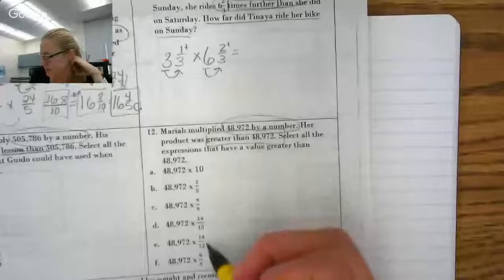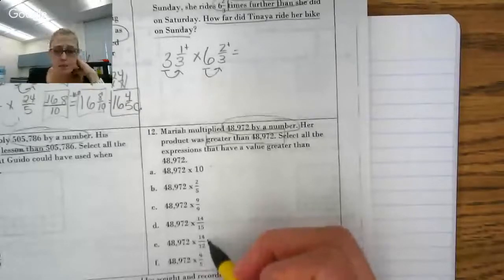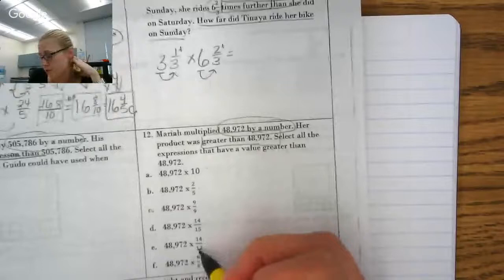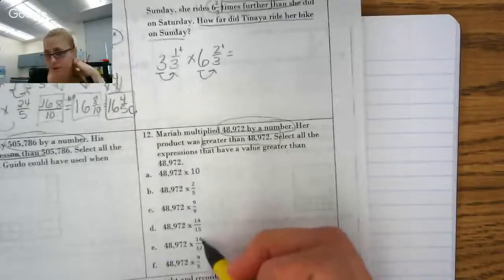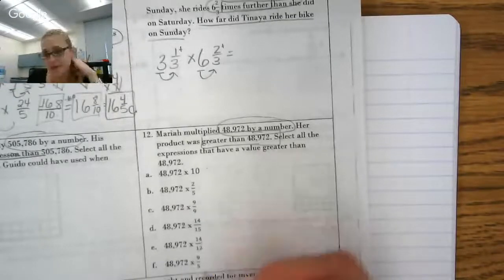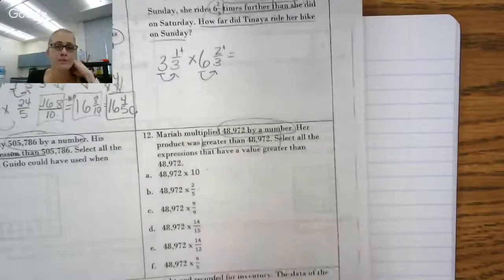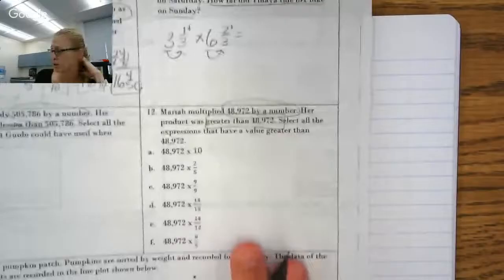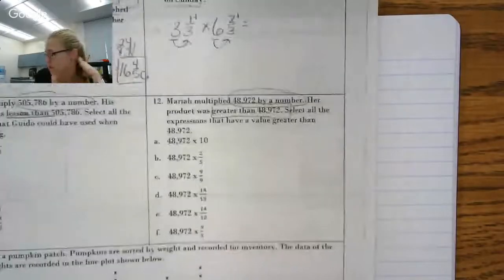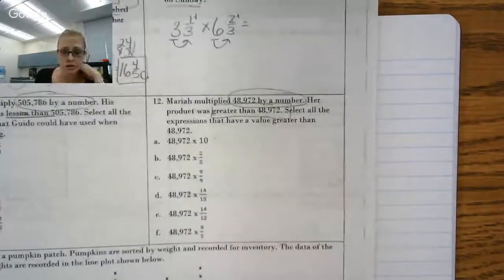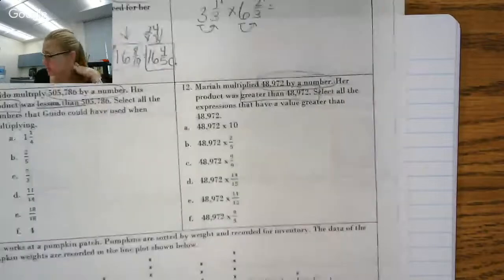Does E work? Right, E does work because I'm multiplying by a fraction greater than 1. This number is cut into 12 parts, and I actually have 14 parts, so I have the whole thing plus a little bit more. Does F work? Right, as well. F is a fraction greater than 1, so F will work as well. So your next letter is R, so that is your third letter. If you're collecting letters for your word, R is your third letter.